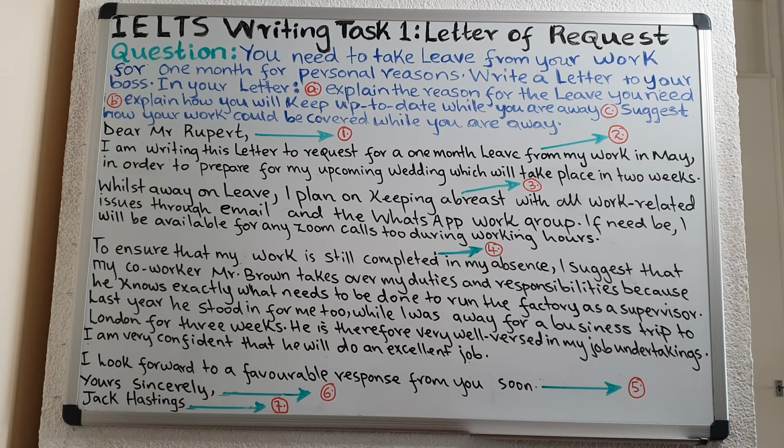We always use yours sincerely when you're writing a formal letter to somebody that you know. When you don't know the name of the person, you use yours faithfully. So if, for example, the letter was beginning with Dear Sir or Dear Madam, then you would use yours faithfully.